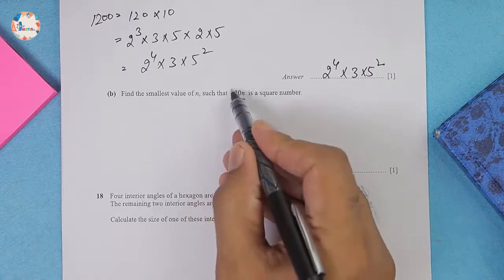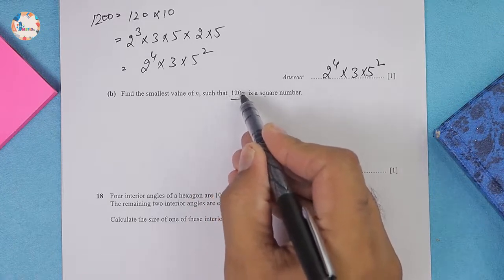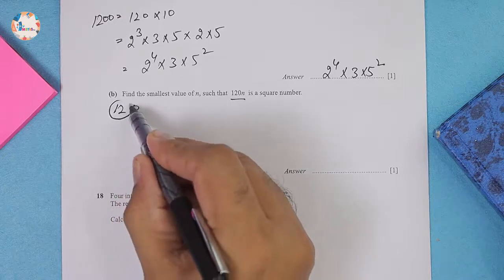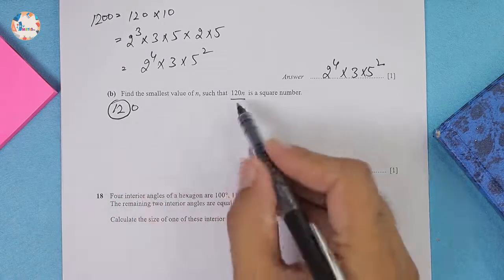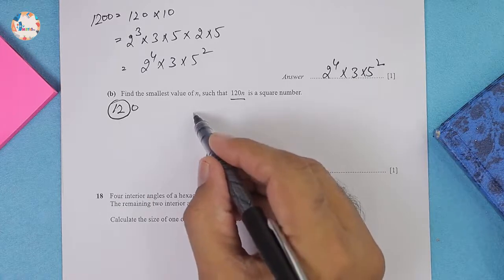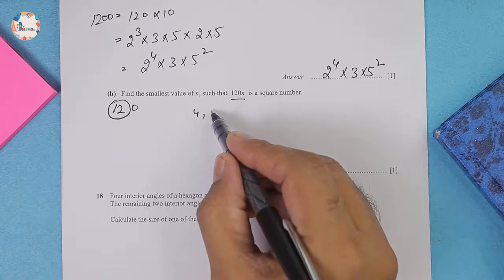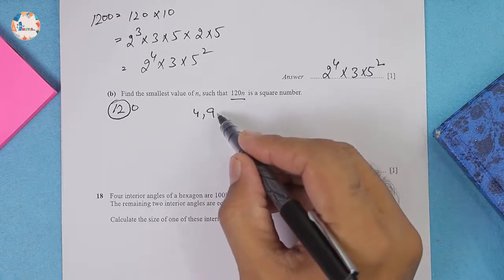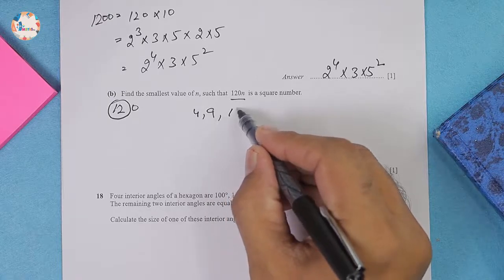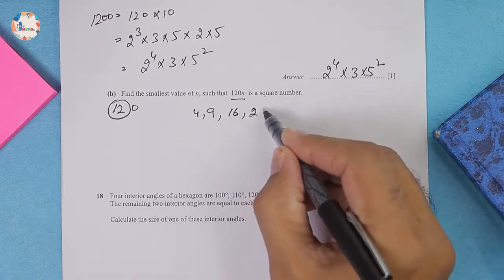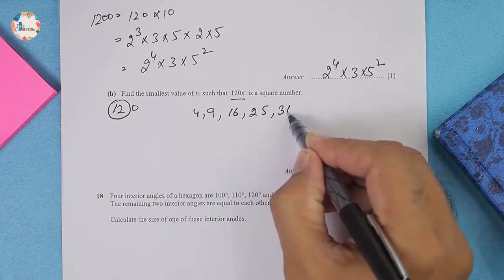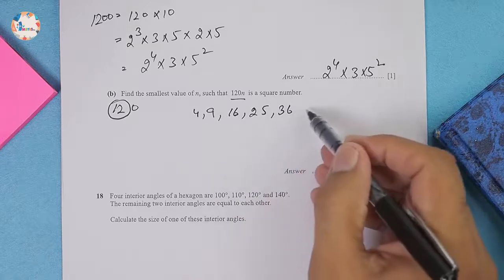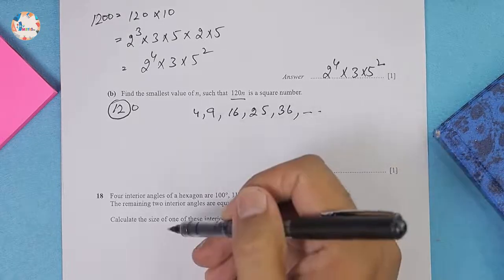Square numbers are, if we check, I will rewrite this. So 120, I'm concentrating on this one, this is 12. So square numbers are 4, then 9, then 16, and then 25, and then 36. So 2 squared, 3 squared, 4 squared, 5 squared, 6 squared, and so on. So these are square numbers.